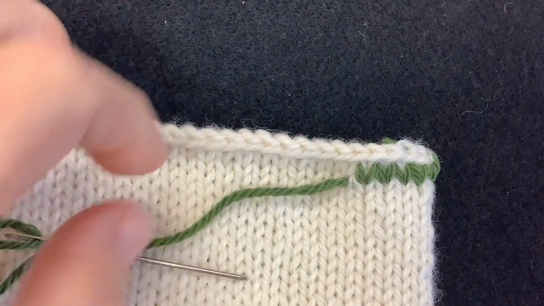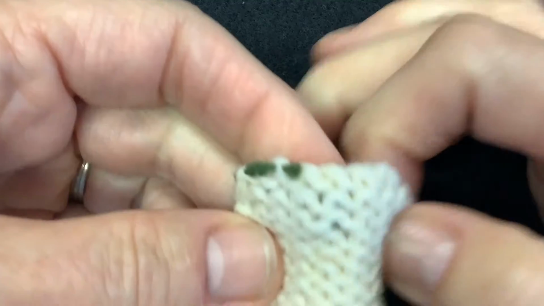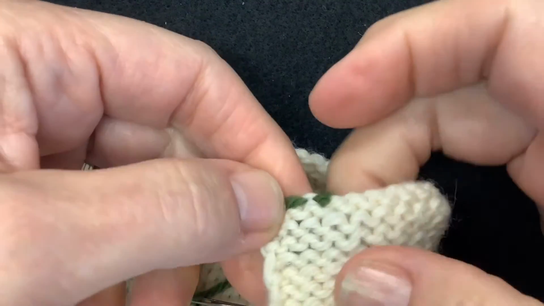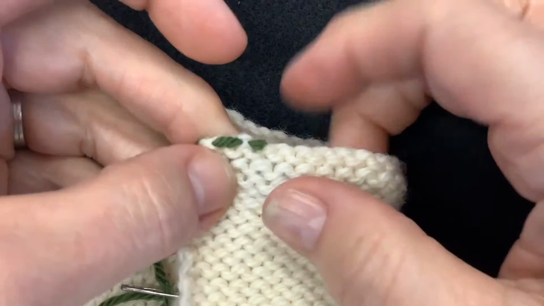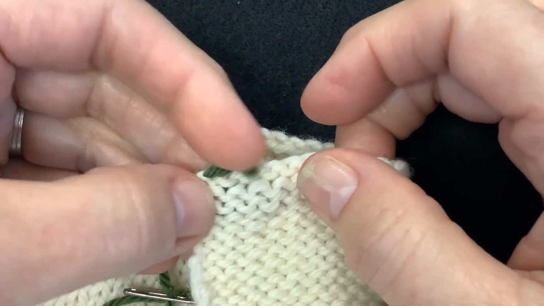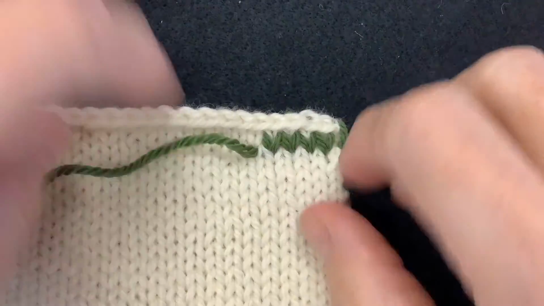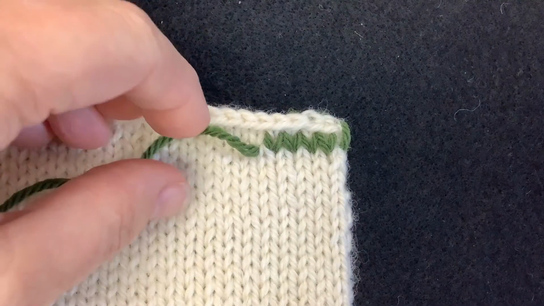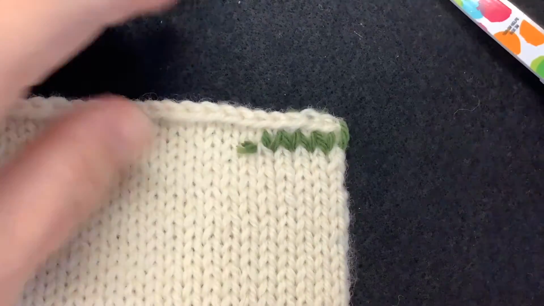I'll stretch the material to make sure that it has the elasticity that I want. Look on the public side to see that it doesn't show anywhere. That little green strand at the top is where I started my contrasting color. And then I'll trim my tail about 1/8 to 1/4 inch. And we're done.